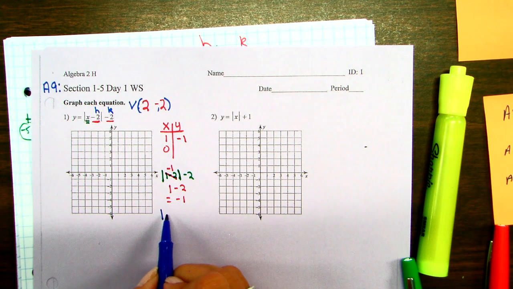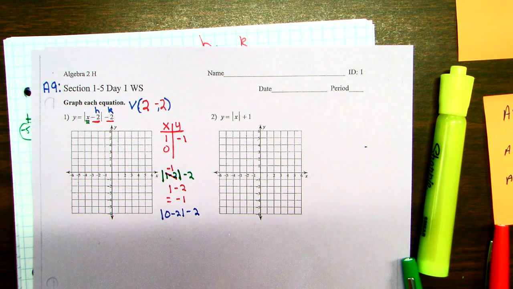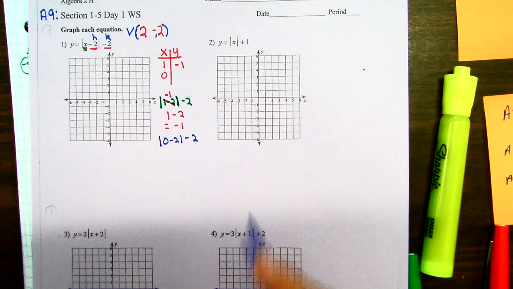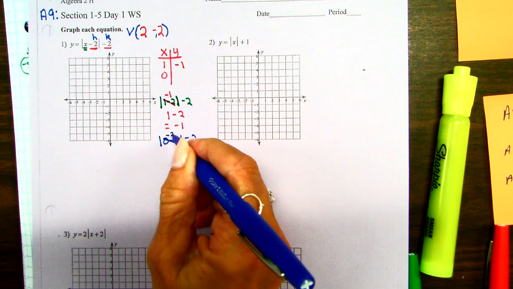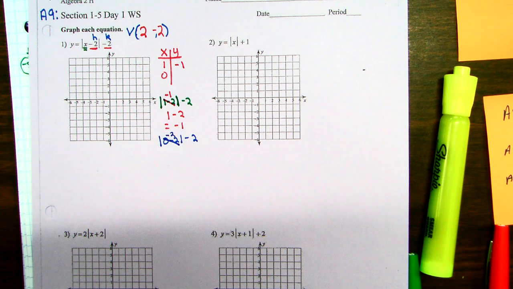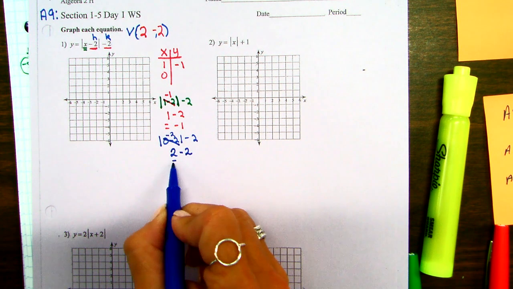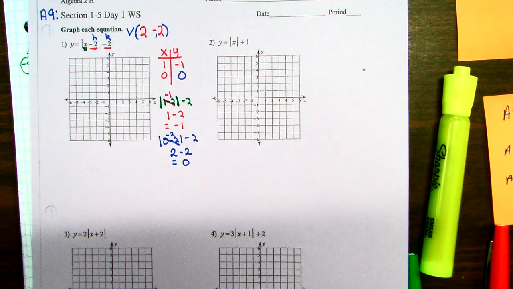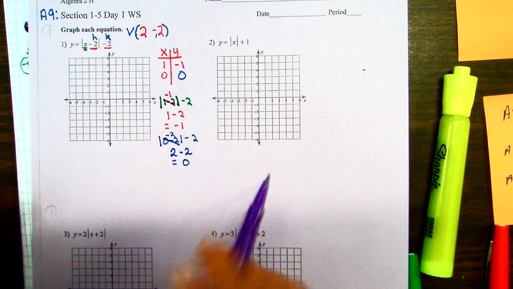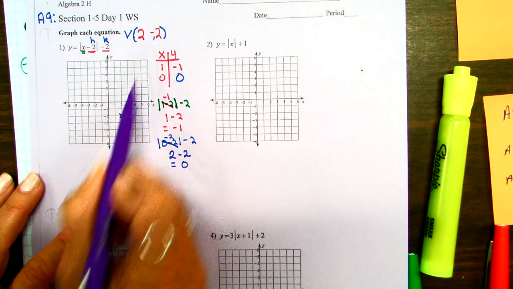Now I'm putting 0 in. So 0 minus 2 is negative 2. The absolute value of negative 2 is 2, and 2 minus 2 is 0. We're ready to graph. So 2, negative 2 is my vertex. To the right 2, down 2. There's my vertex.